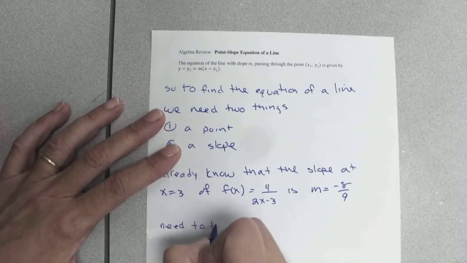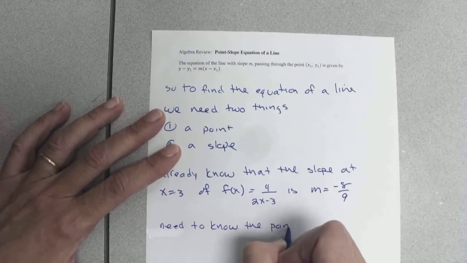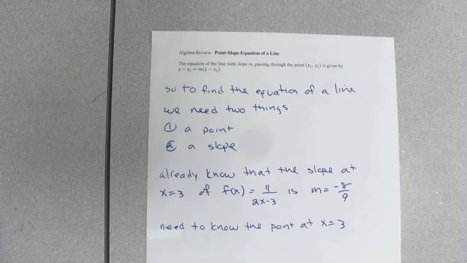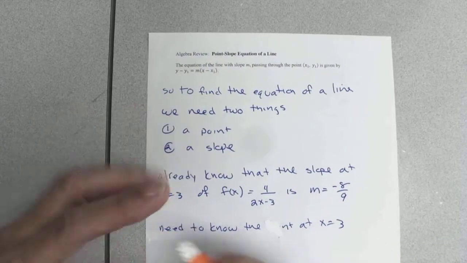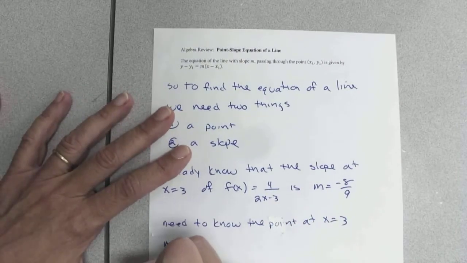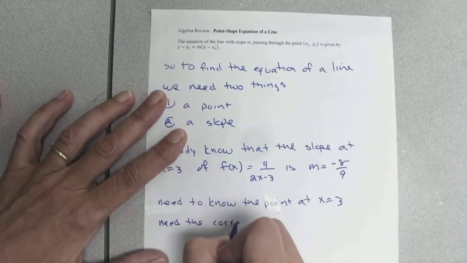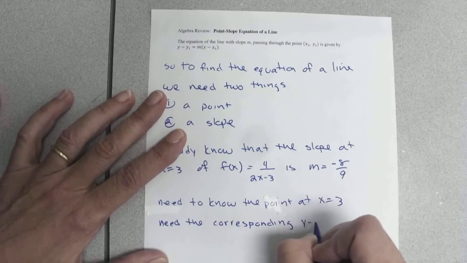We need to know the point at x equals 3. Well, I already have the x coordinate, so all I need is the corresponding y coordinate.